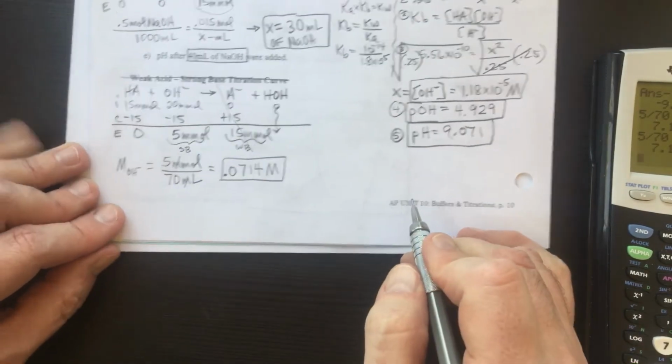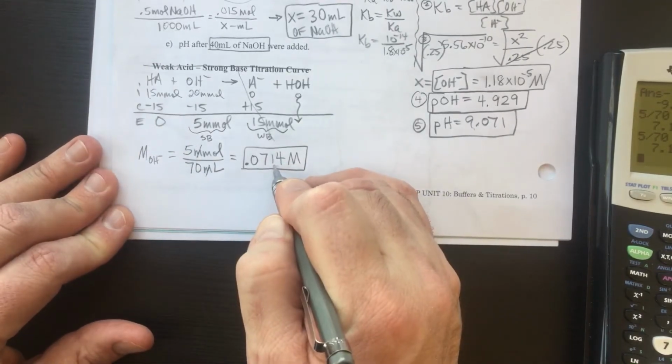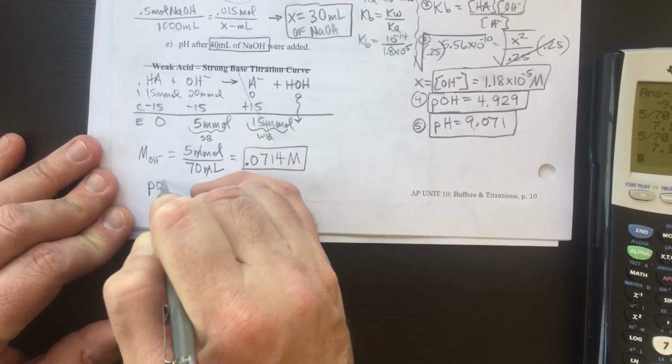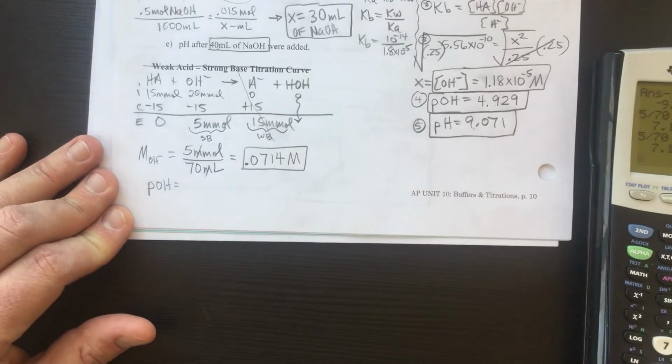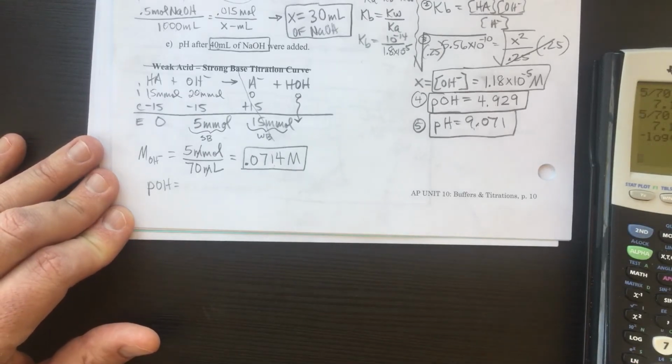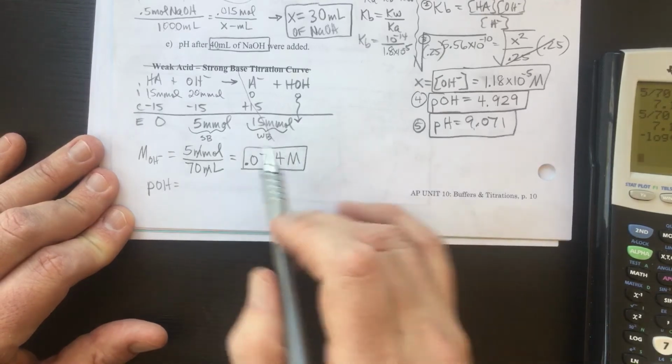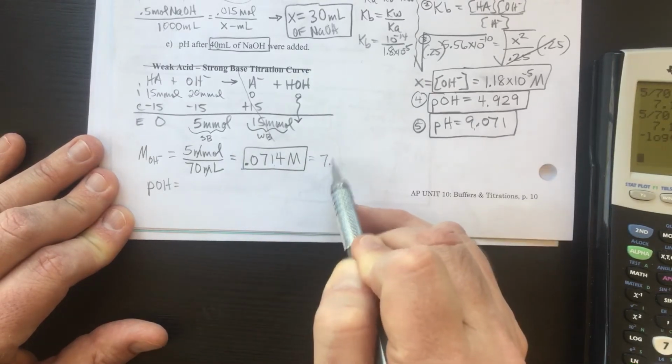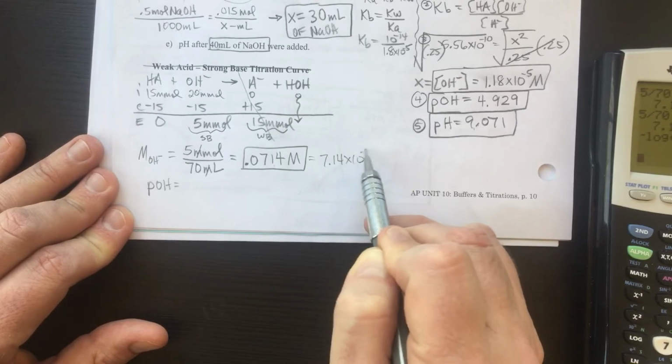So now to get the pH, I'm just going to negative log that. But that'll get me, remember, the pOH, so I negative log that, 0.0714. And remember, this is 7.14 times 10 to the negative 2.